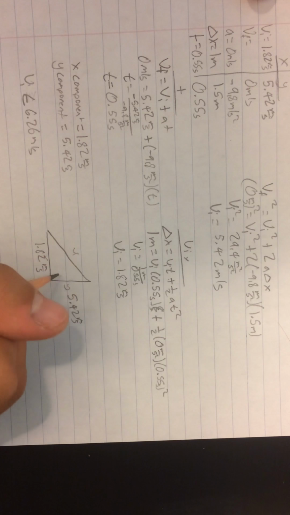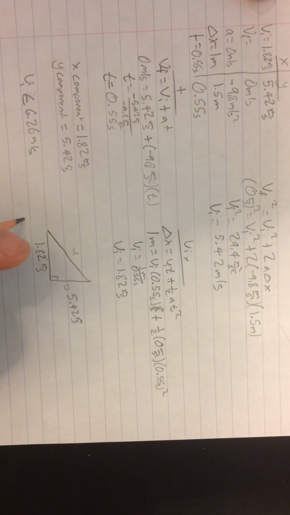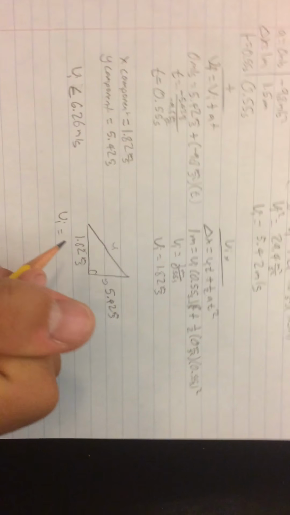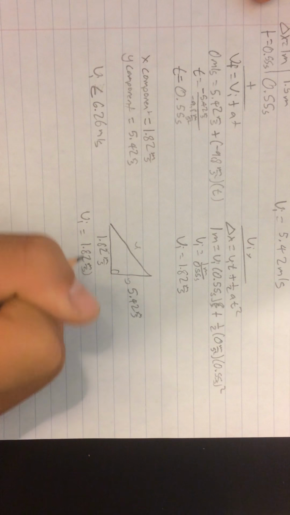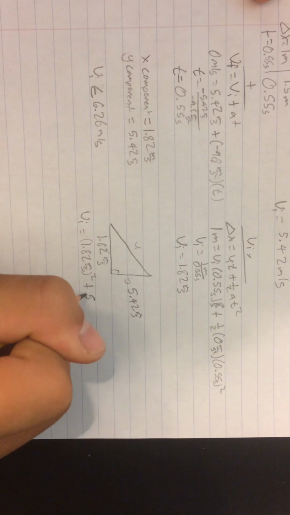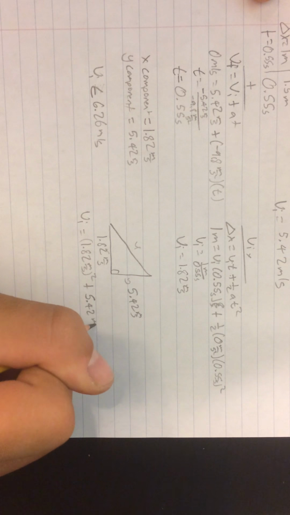And so using the Pythagorean theorem, since this is a right angle, you know that the velocity squared will equal 1.82 meters per second squared plus 5.42 meters per second squared.